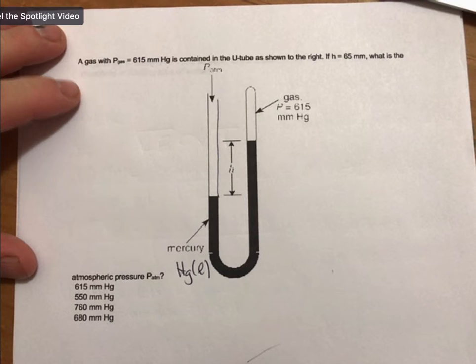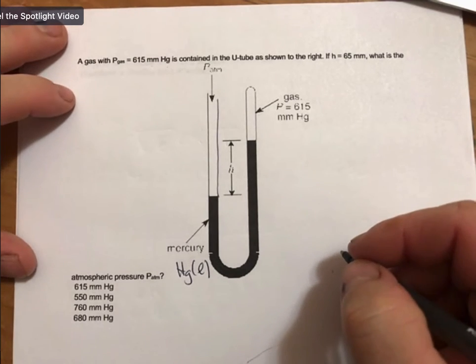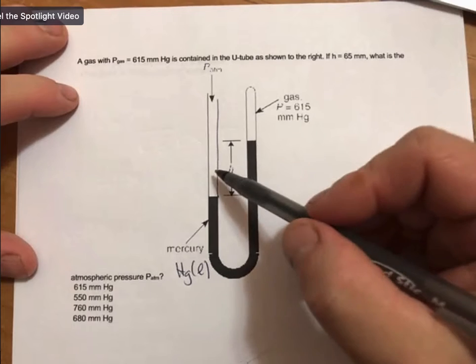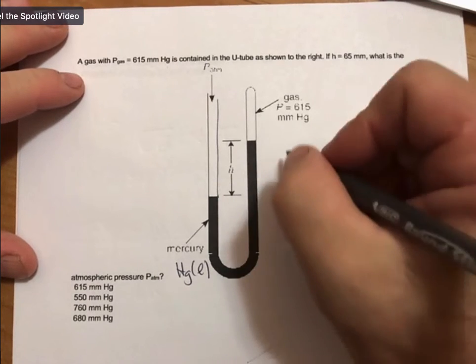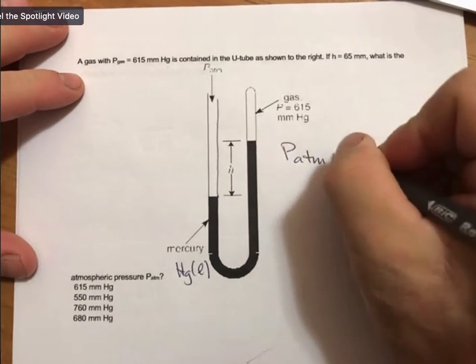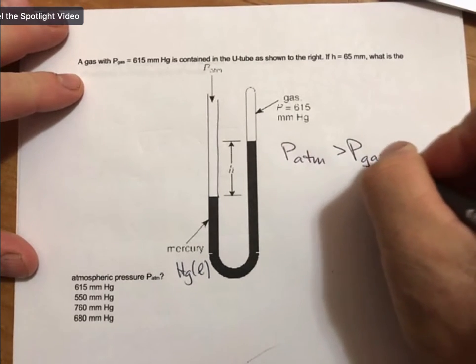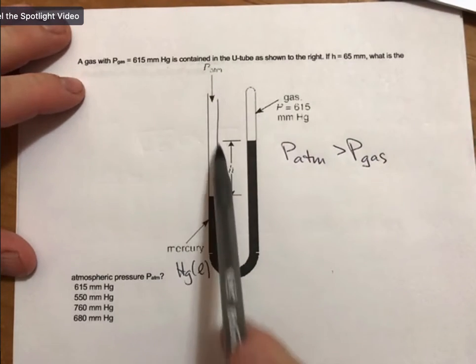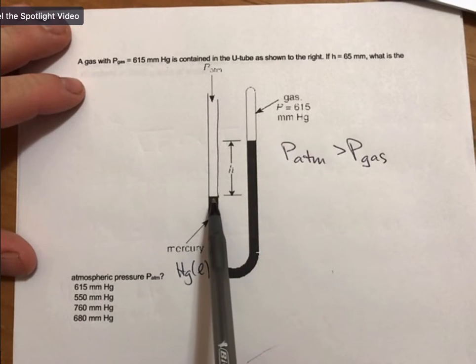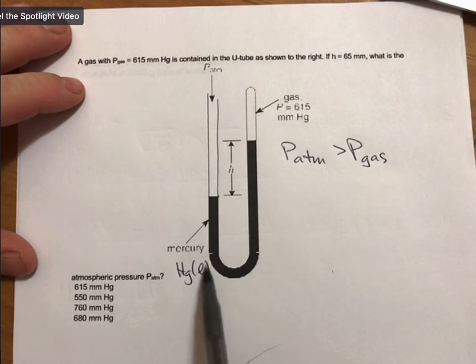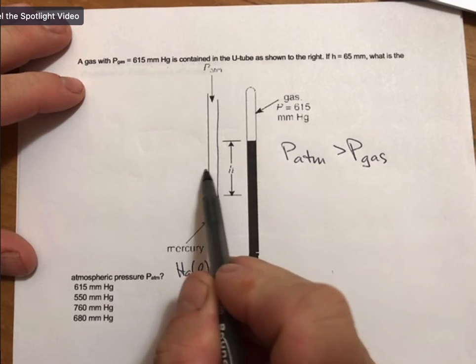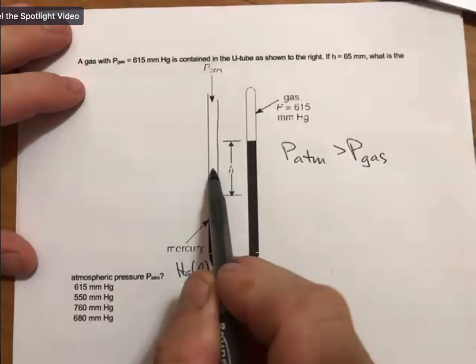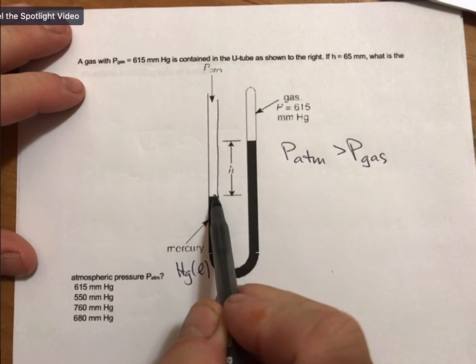So the things we have to know about this is, first off, the pressure of the atmosphere is greater than the pressure of the gas. And we know that because the pressure of the atmosphere is able to push the mercury farther or lower in the tube. If the pressures were exactly the same, then the levels would be exactly the same for the height of the mercury. The fact that the atmosphere pushes it more means that the pressure of the atmosphere is higher.